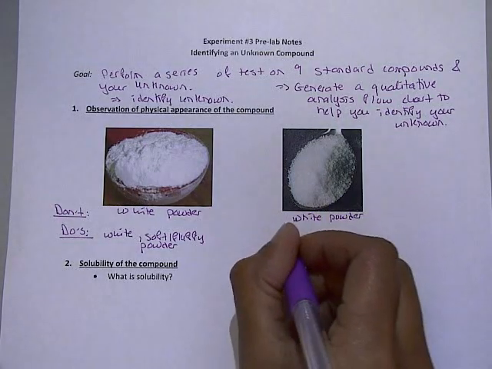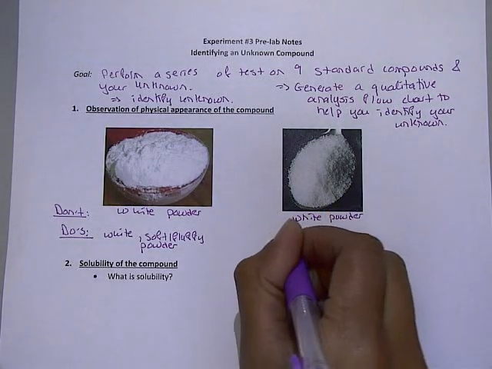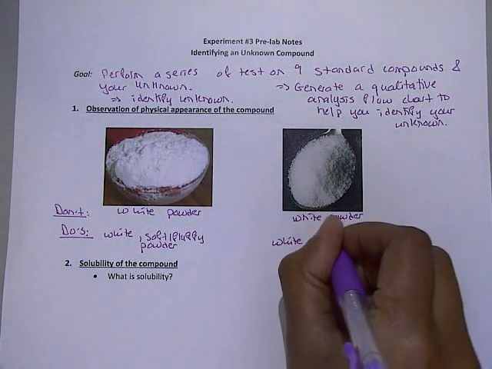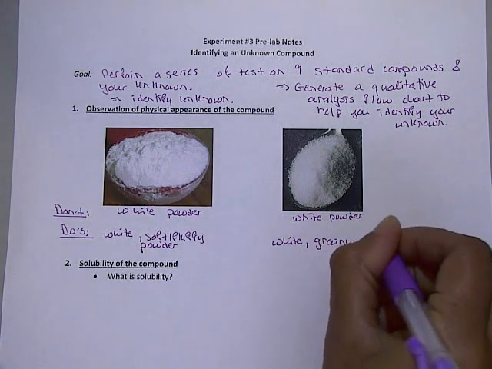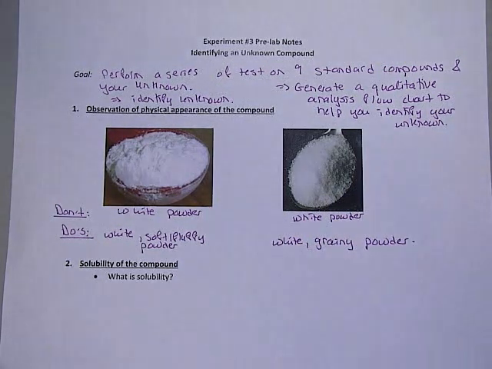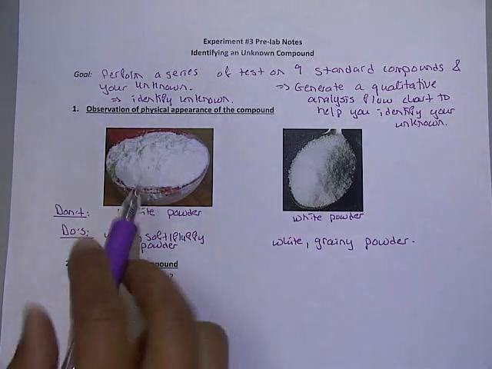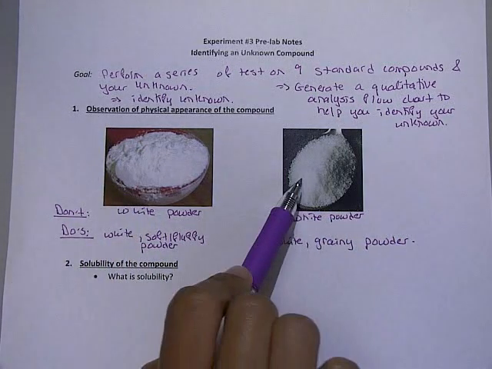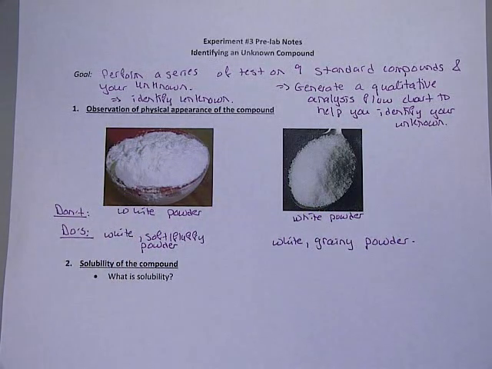Now this powder, on the other hand, is also white, so let's write down the color. But it's not just white, it's actually grainy. So a good observation of the physical appearance of these 2 compounds: this one's a white, soft, fluffy powder. This one's a white, grainy powder. That's the objective of part 1 of this experiment: to make observations of your standard compounds and unknowns.